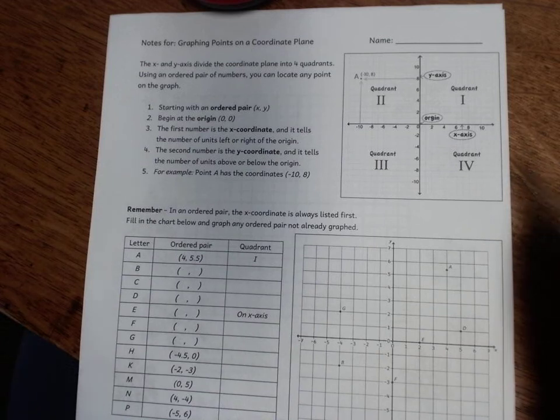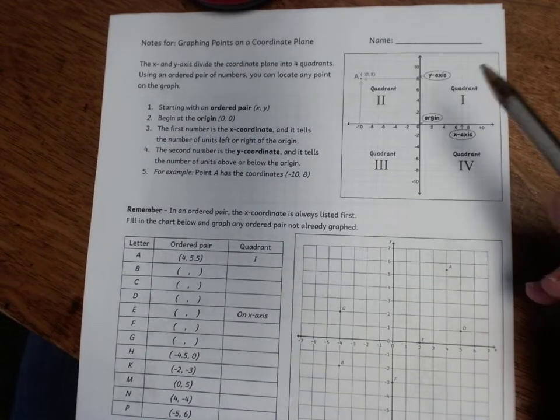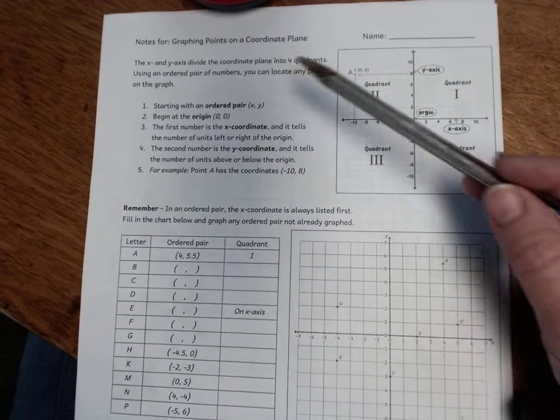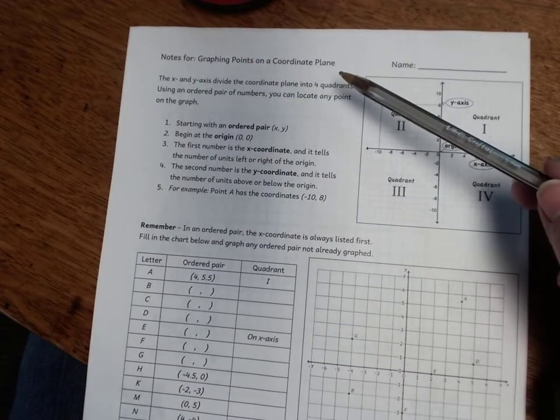All right, hello, good day, Math 8 students. Today we're going to be looking at graphing points on a coordinate plane.